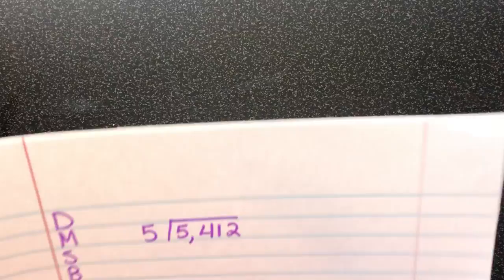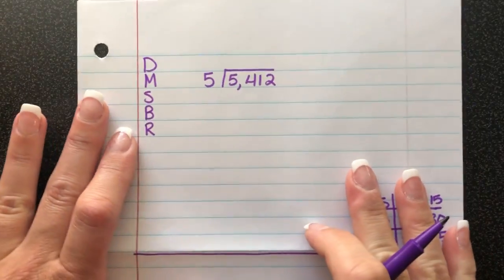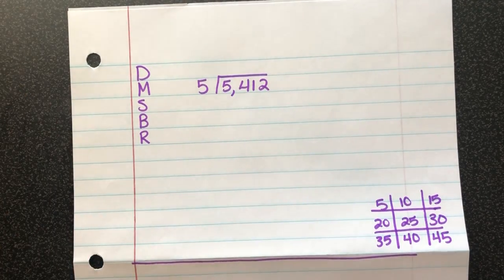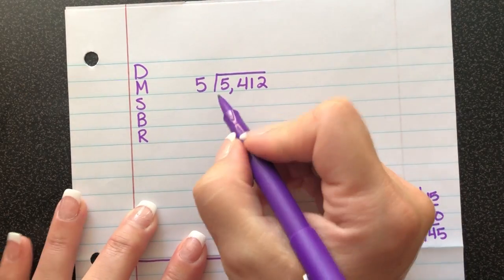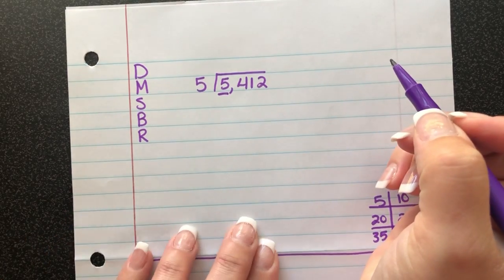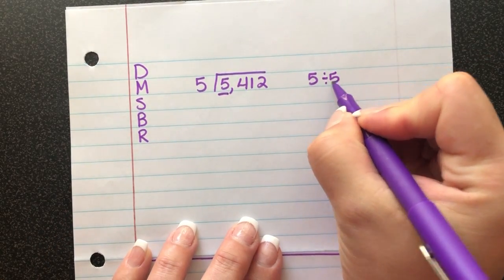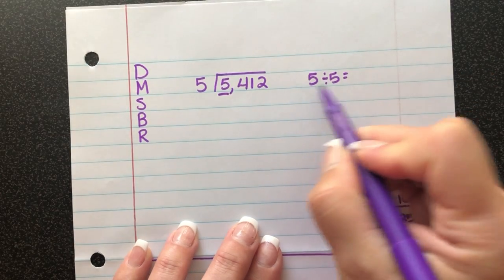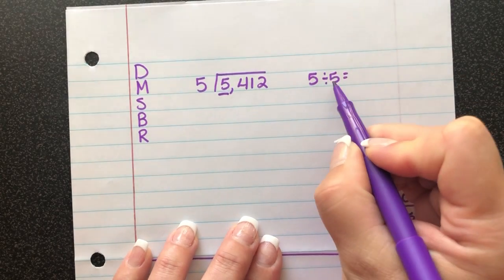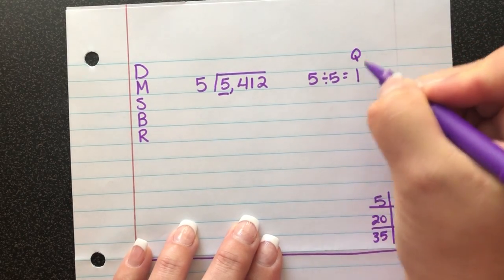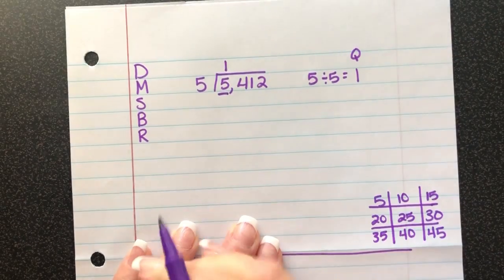And last problem for this video is going to be 5,412 divided by 5. Okay, so we're starting with the first digit in our dividend. We're going to divide 5 divided by 5, which we know by now. Anytime our dividend and our divisor are the same, we get 1. Okay, 1 is a quotient, so it's going to go up here.